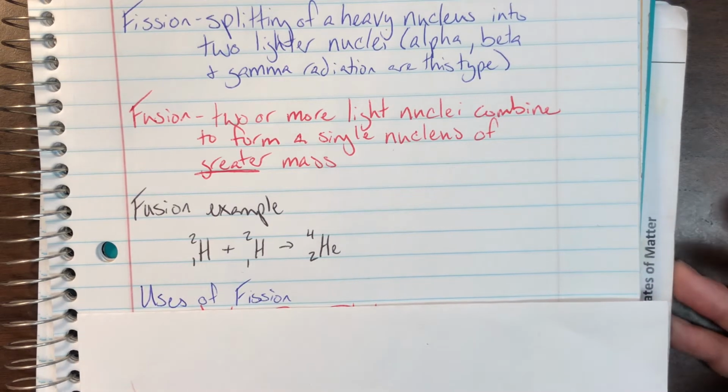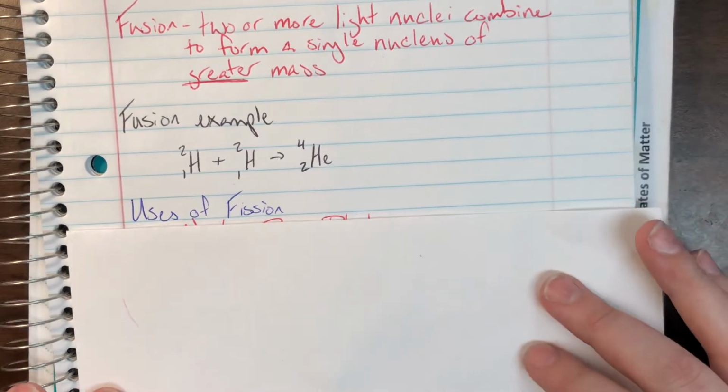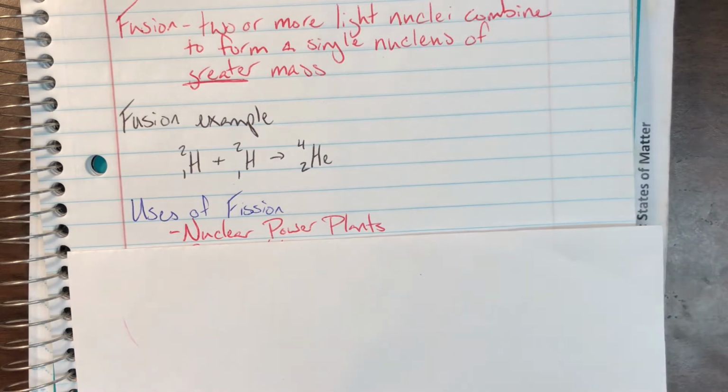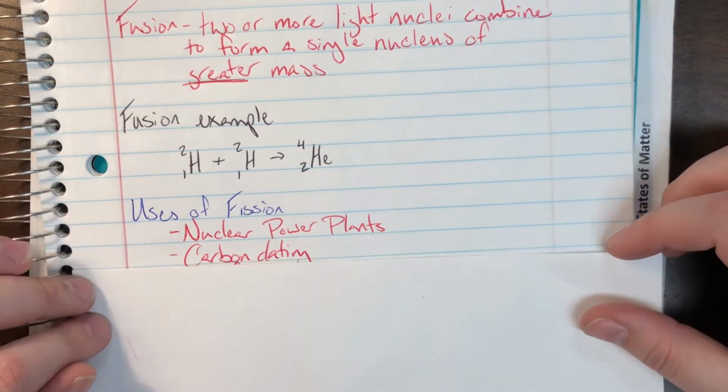Okay, some uses for fission. Nuclear power plants. As humans, we are not good enough at creating some sustained fusion, so instead we use fission. This is the falling apart nuclear reactions, and we use the energy that is released from fission reactions. It heats up water, it allows us to get some energy off of that, and that's how nuclear power plants are able to produce energy for us.